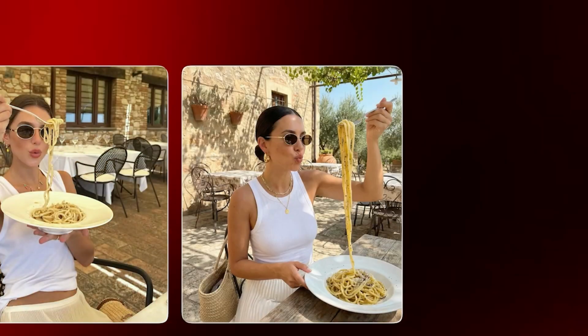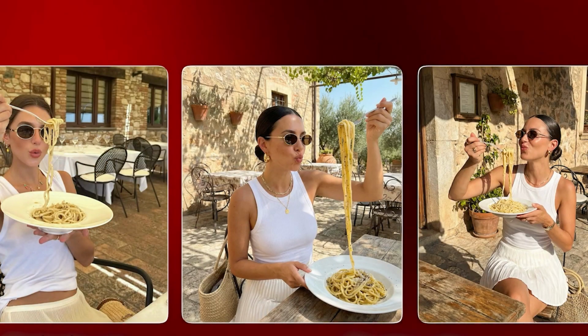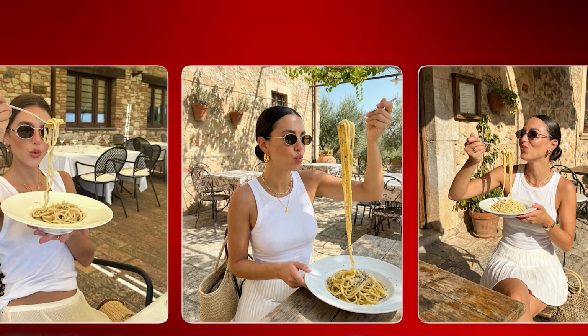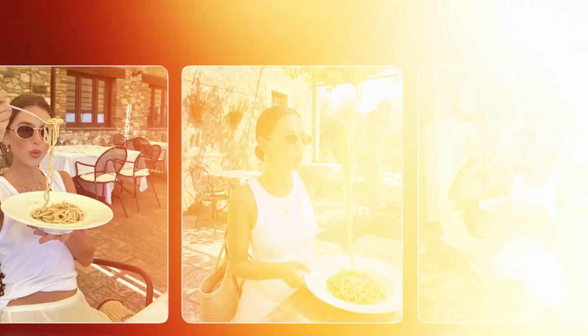The model uses it as a strong reference, but not a strict copy, which helps avoid that uncanny pasted-on look. You can generate the same character in different outfits, locations, and poses, and the facial structure stays consistent. The nose doesn't shift, the jawline stays the same, and the eyes don't slowly drift into a different shape over time. This is extremely hard to achieve with normal text prompts, even long ones.